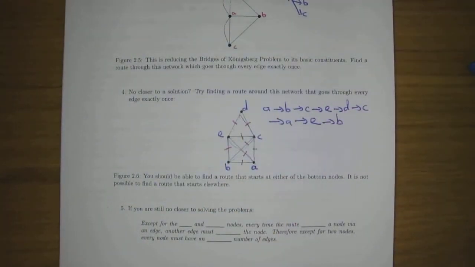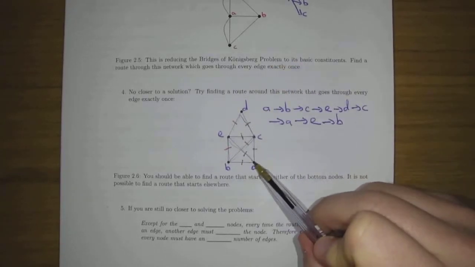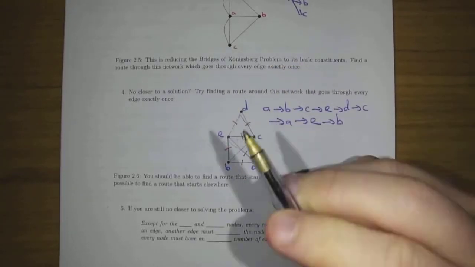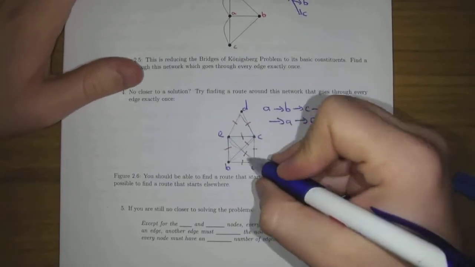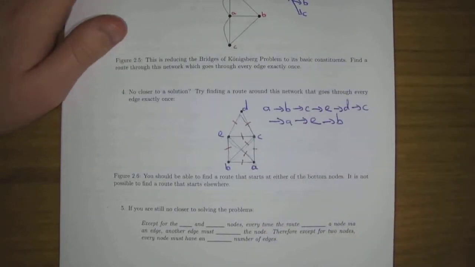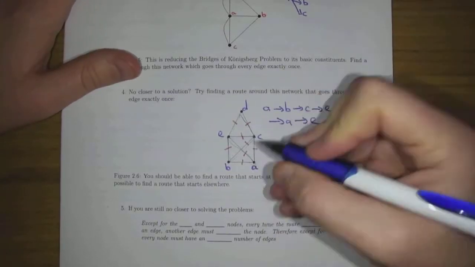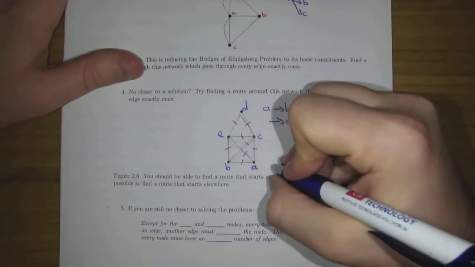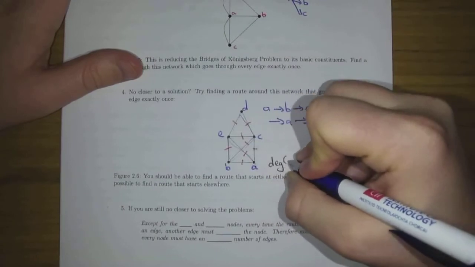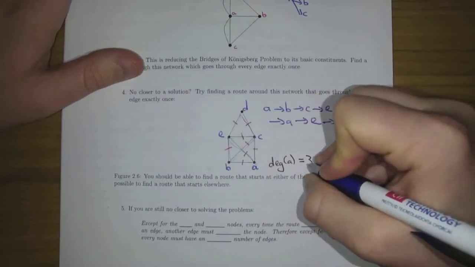Now, I think at this stage I probably have to give the explainer. So the thing is, say you're at A. Because A has 3 edges. Now I'm going to introduce some vocabulary that we're going to use later. The number of edges that hit a node is going to be called the degree. So the degree of A is equal to 3.